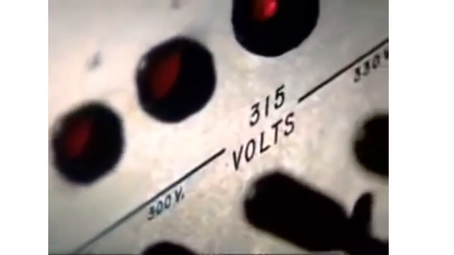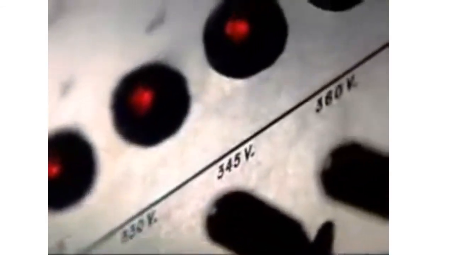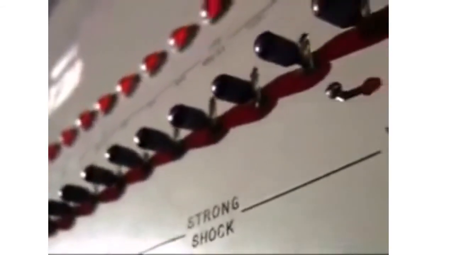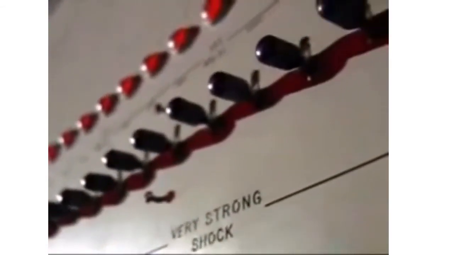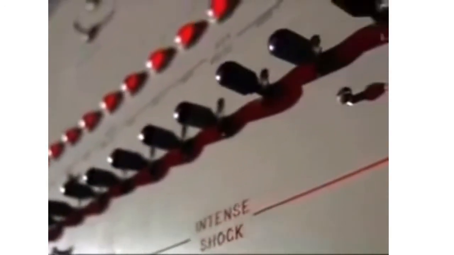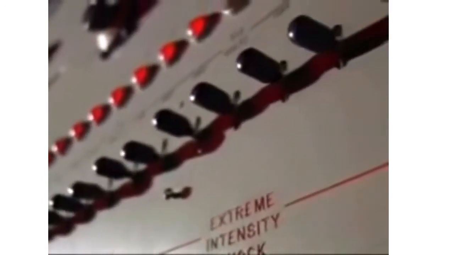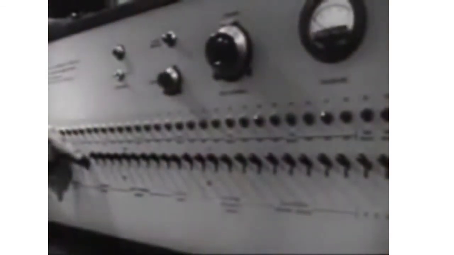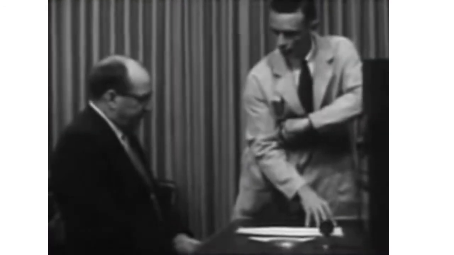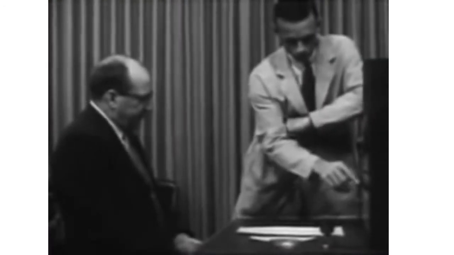Its essential feature is a line of switches that goes from 15 volts to 450 volts, and a set of verbal designations that goes from slight shock to moderate shock, strong shock, very strong shock, intense shock, extreme intensity shock, and finally XXX, danger severe shock. Your job, the experimenter explains to you, is to conduct a word pair test. If he gets each answer correctly, fine, you move on to the next pair. But if he makes a mistake, you are instructed to give him an electric shock, starting with 15 volts, and you increase the shock one step on each error.